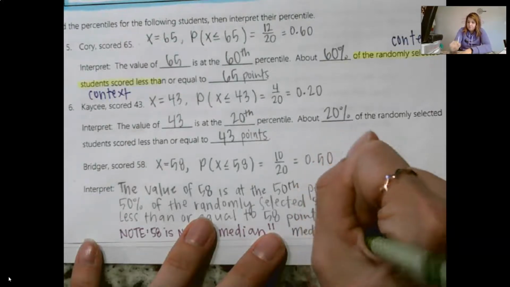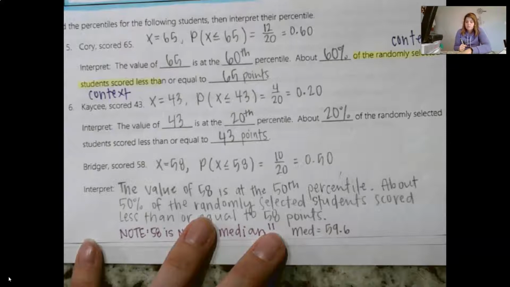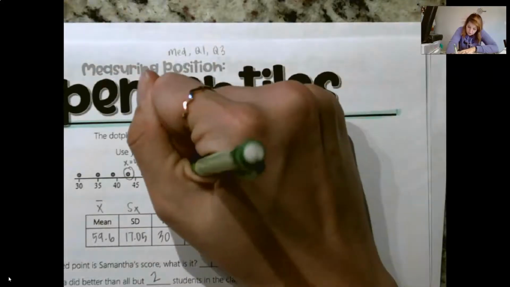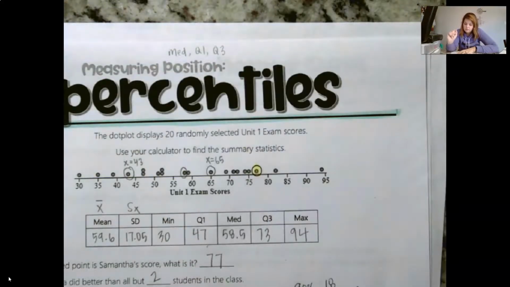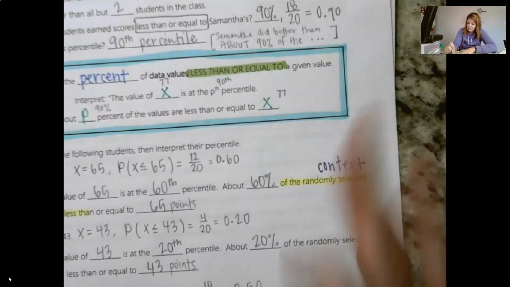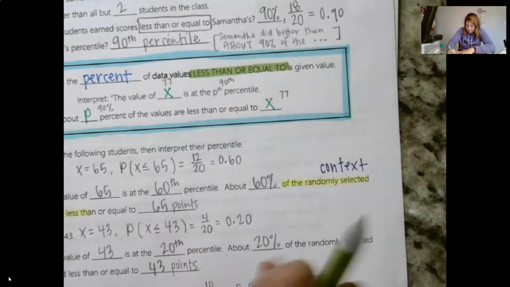Also, you can see at the top that the median is calculated to be 59.6. That's because the median is in between Bridger's score at 58 and this score, oh, I was wondering why my reasoning wasn't working out. Sorry about that.